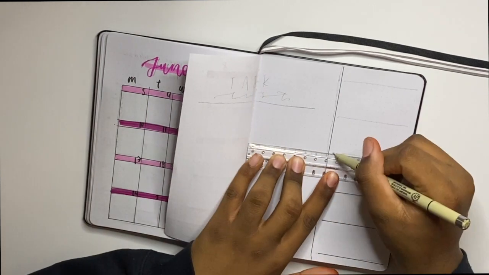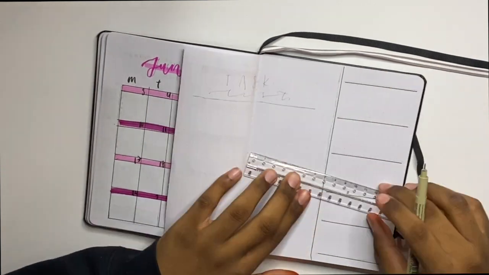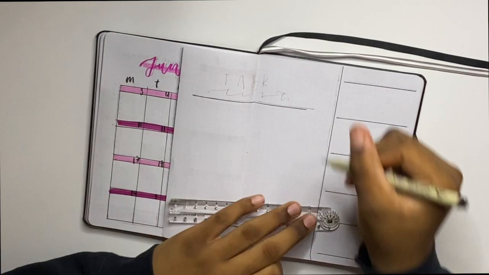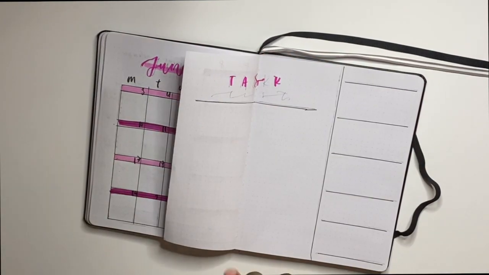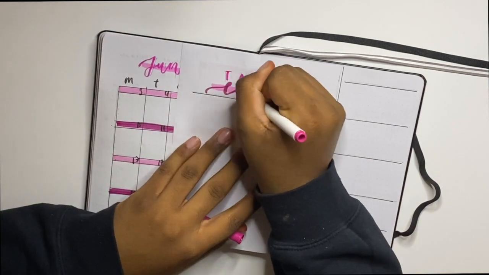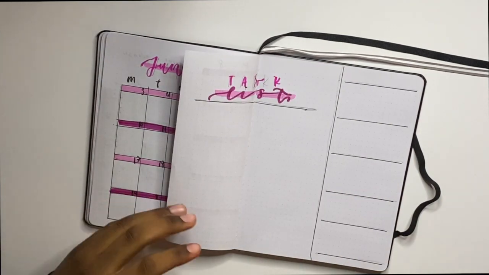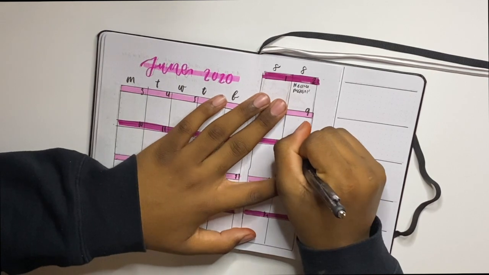I want to make sure that you can see this on both sides of the spread, because when you're planning out, you can see what you have to do, and then when you're doing your task list, you can already see and schedule what tasks for what week. Now running in my task list, like I said, that's just a big open space for you to be able to letter and write in all your tasks how you may please.